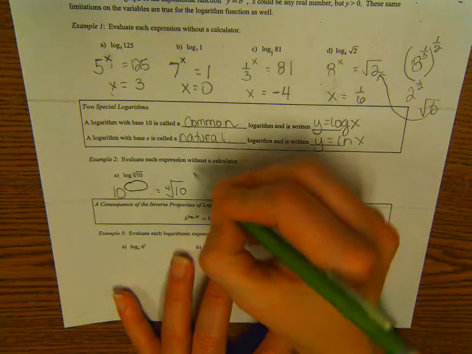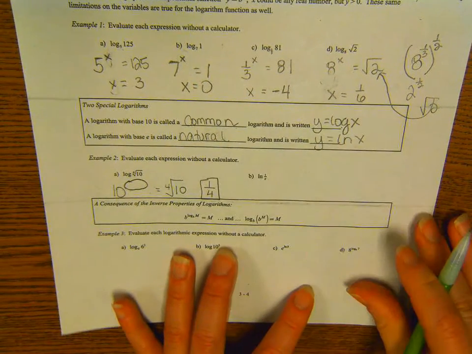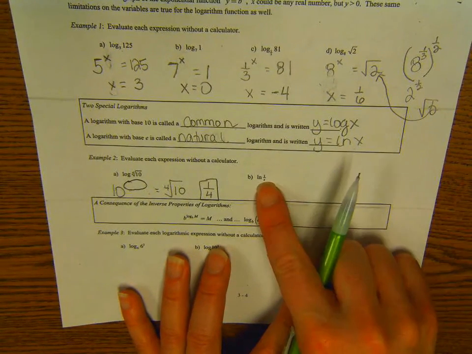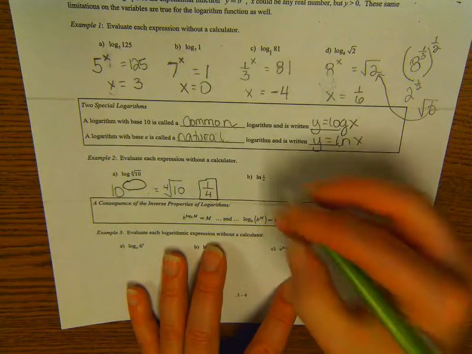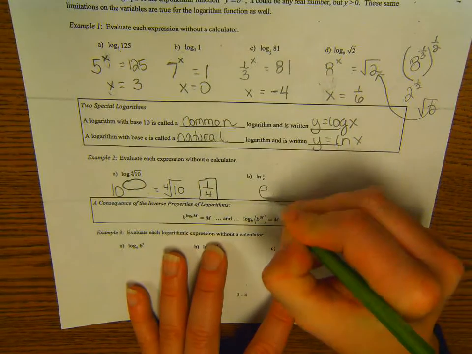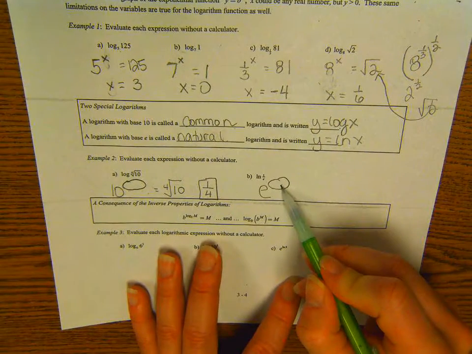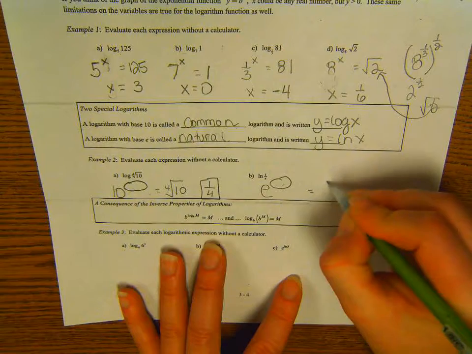All right, let's try to figure out this one. What's the base of natural log? E. So, what I'm trying to figure out, I'm going to circle it right here. This is what I'm trying to evaluate. I'm trying to figure out the power of E, or the exponent of E. E to what power would give you 1 over E? Very nice. E to the -1 power would give you 1 over E.